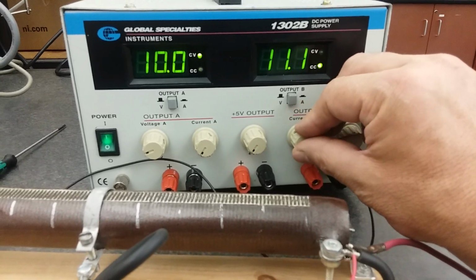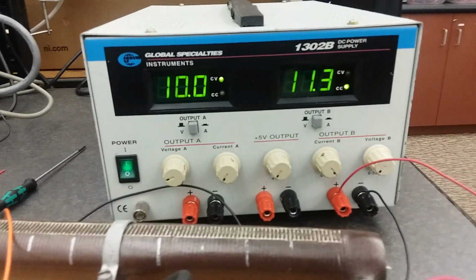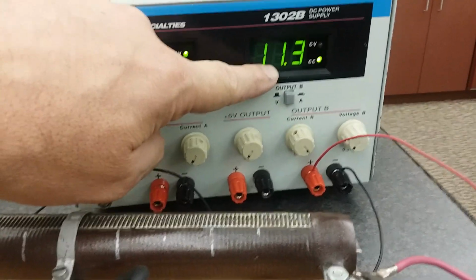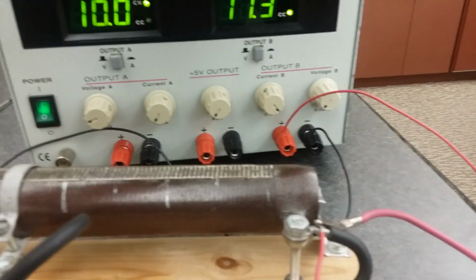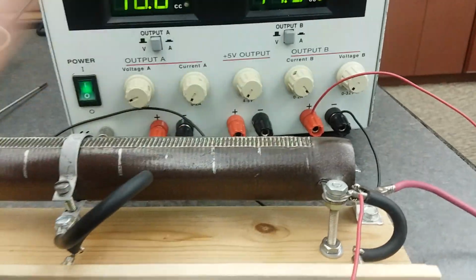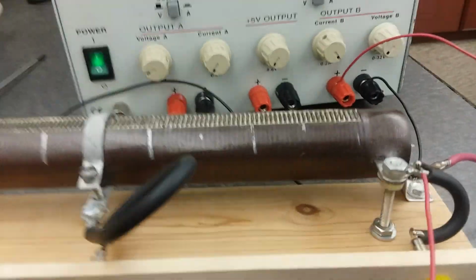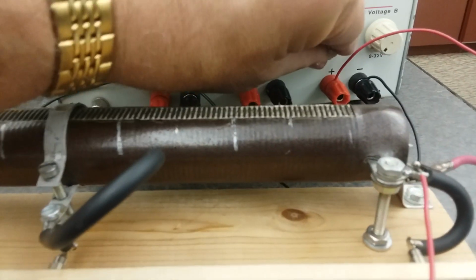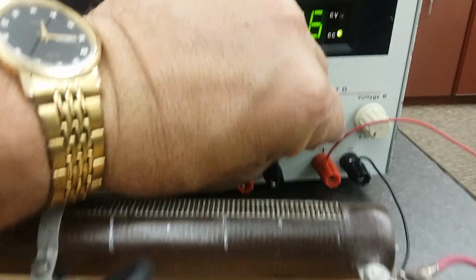That's the maximum voltage I can get out of this. So you see here it's 11.3 volts. That's actually the max that it can do, because remember, if you're at 10 volts, let's say, go back down to 10 volts, make the math easy, right? So we've cranked this down to 10 volts.